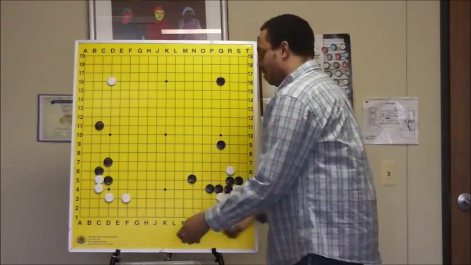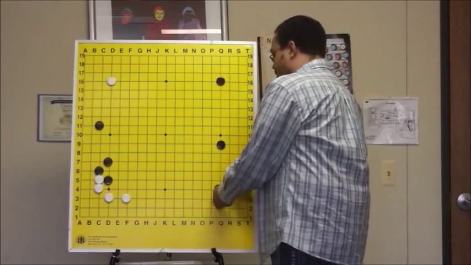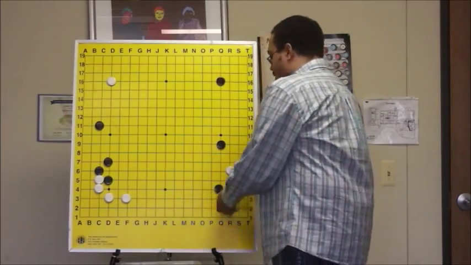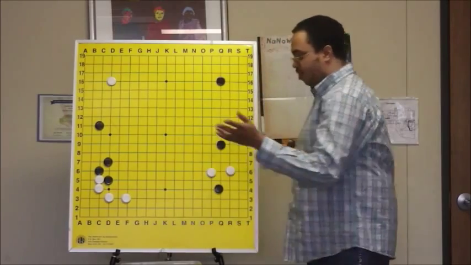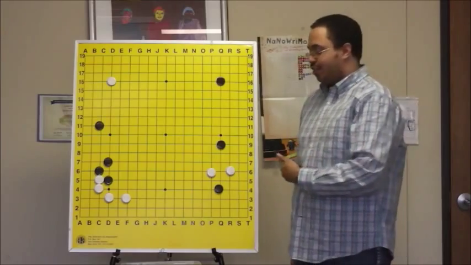Okay, so we know white's not going to throw this stone away. That doesn't make any sense because the result is too awful for him. So that basically leaves us with jumping out. We have to jump out. If we're not going to sacrifice, we have to move with these stones.